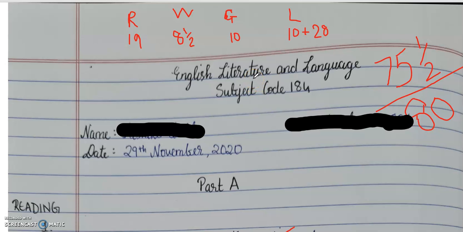We will be using the strategy of 1 star and 3 wishes. That means we need to identify one good quality in this answer sheet, and we need to give 3 suggestions for improvement. It will be quite challenging for us to give 3 suggestions because the paper has been attempted very well.